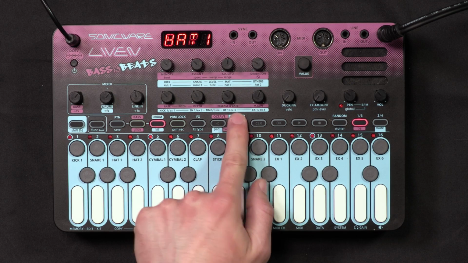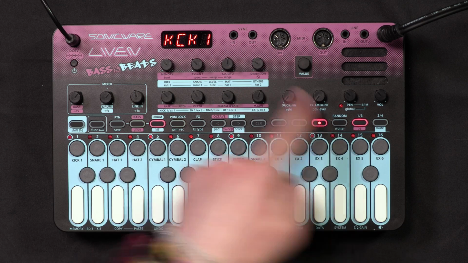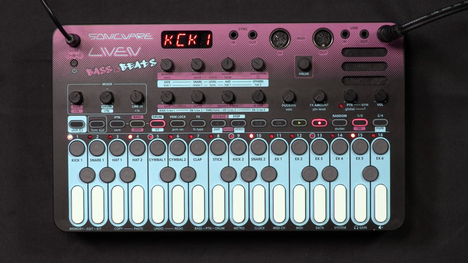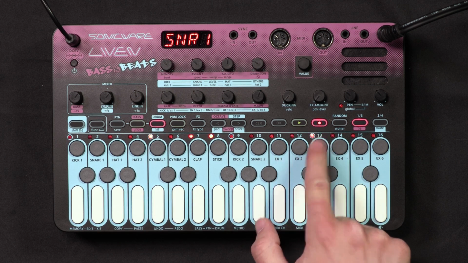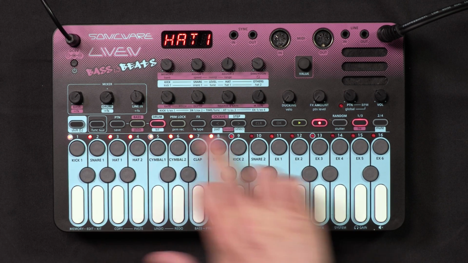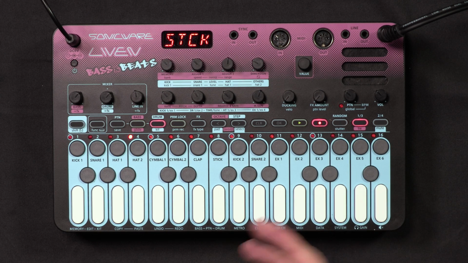With the left and right arrows you can select which sound you are editing, so let's put the kick first. I will activate the writing mode and select where I want to put my kicks. Then I can select my snare and put my snares. The same for the hi-hats. And you can go on with each sound in your kit.